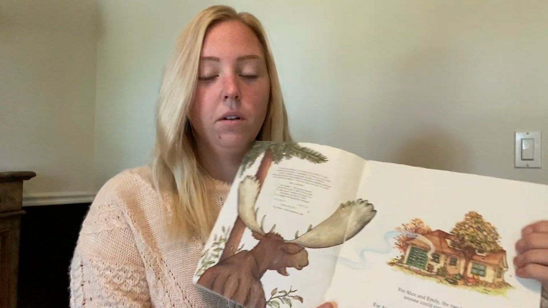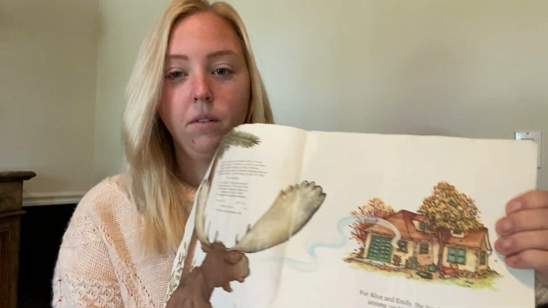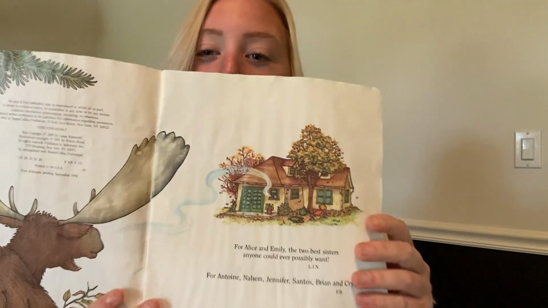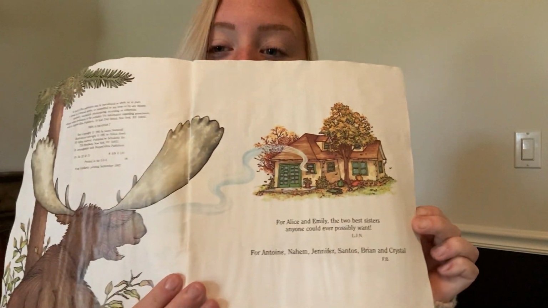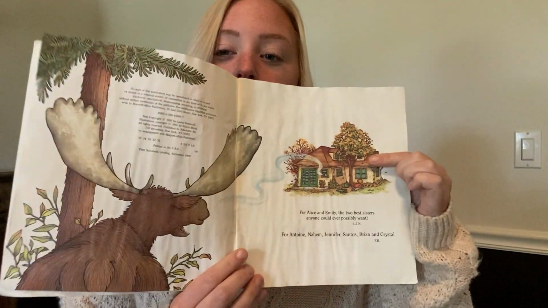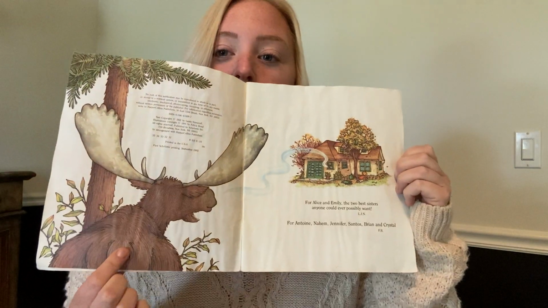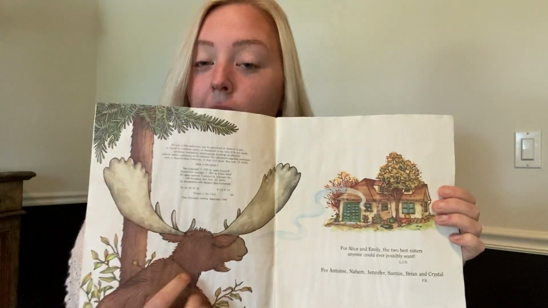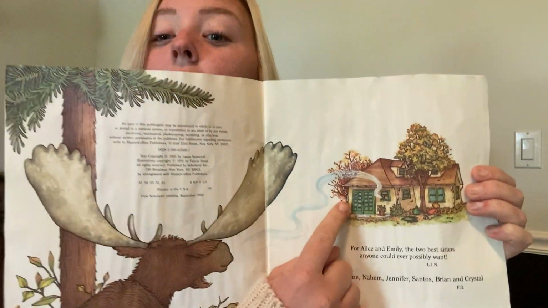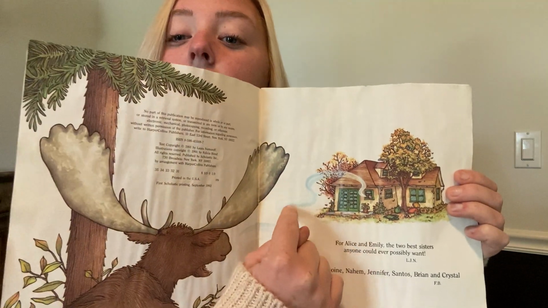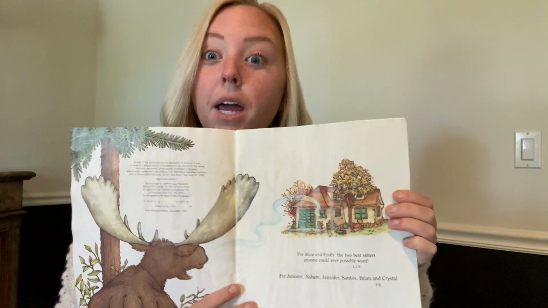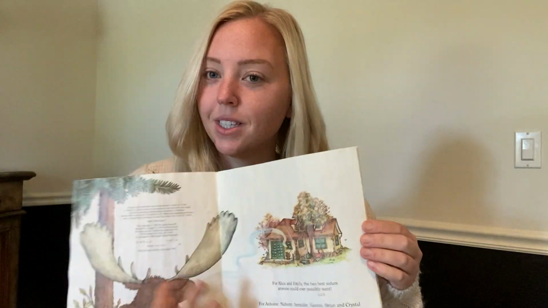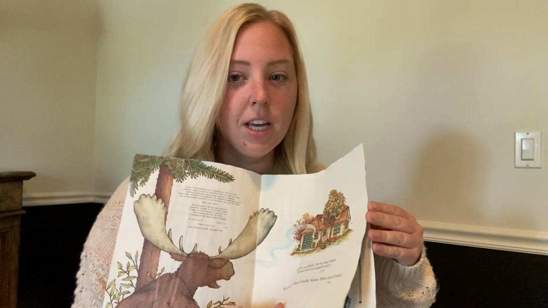Now let's start seeing. Okay, I'm gonna read the pictures. Well, I know that there's a house over here and it kind of looks like the moose is far away. Maybe he's smelling something from the house. And I know that because I can see this stuff coming from the house. And maybe he's smelling the muffins. I don't know. We'll have to keep looking.